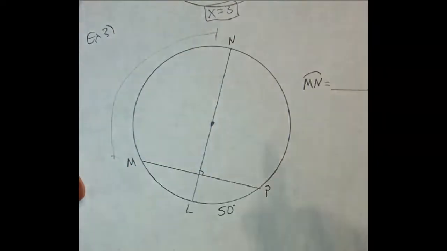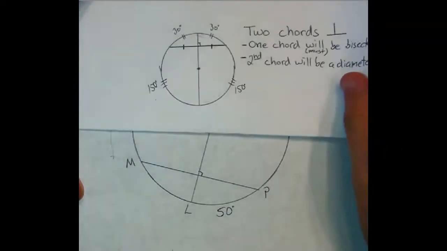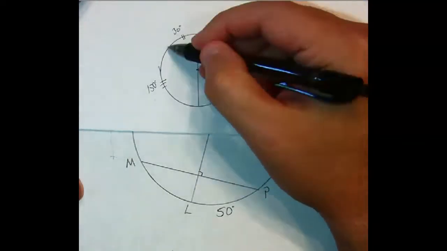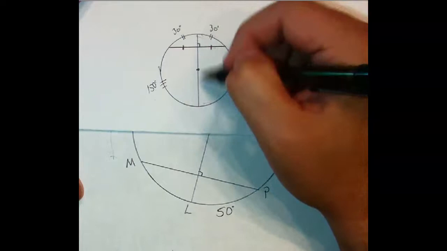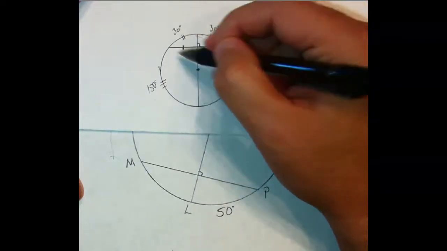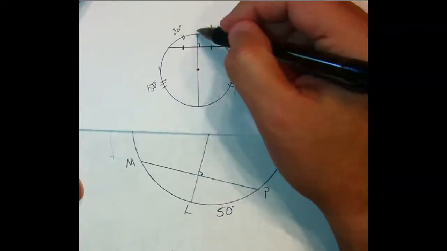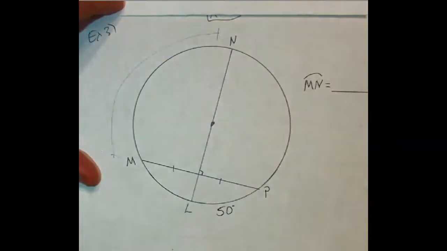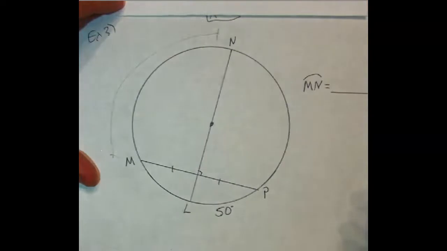Now look what we have. This is coming from our second formula that I went over with you. Notice how when you have a chord perpendicular to another chord, one chord is going to be bisected while the other one is going to be the diameter. So we know that these two are congruent, and there's your diameter.